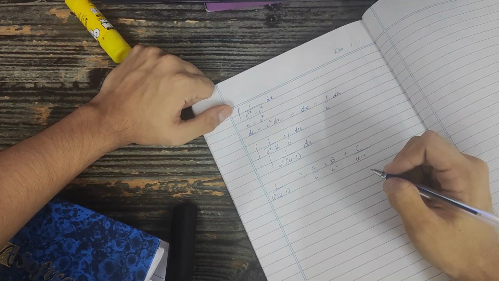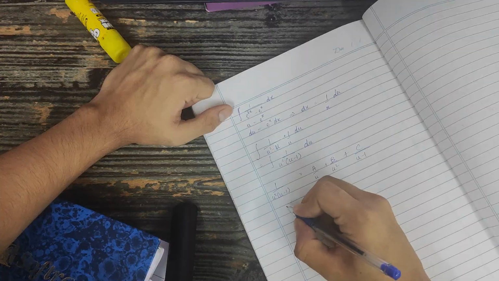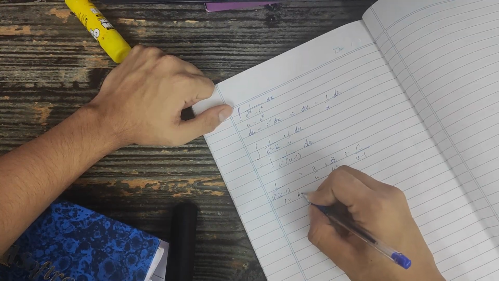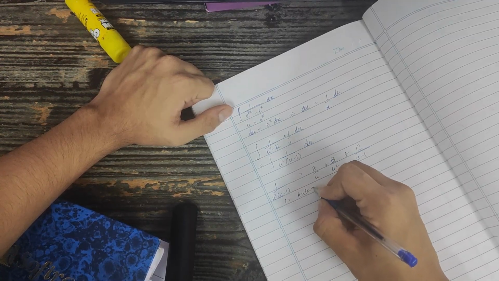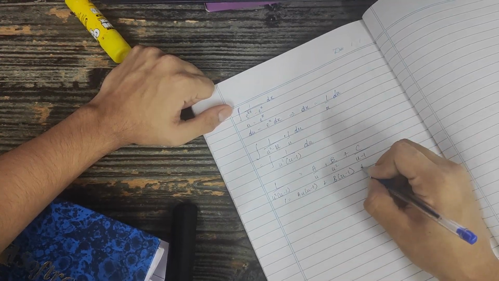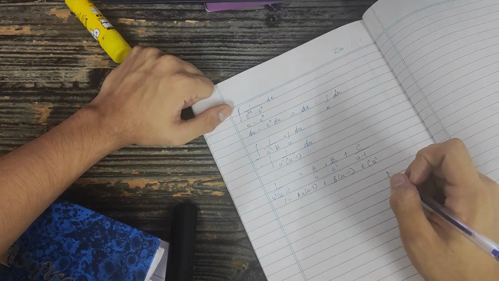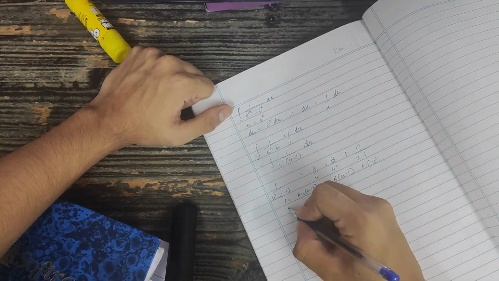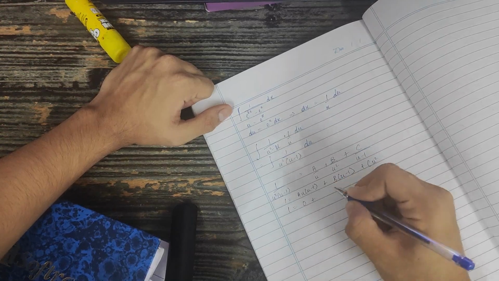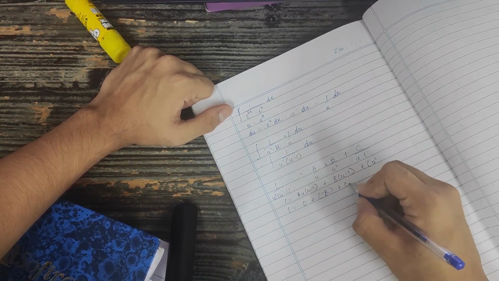So all we have to do now is just multiply the denominator on both sides. We get 1 is equal to au times u minus 1 plus b times u minus 1 plus c times u square. So if we put u equal to 0, what happens is 1 is equal to 0 plus negative b plus 0.